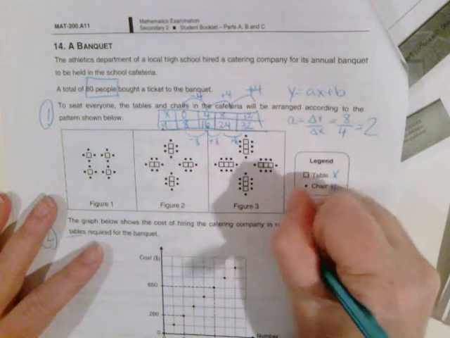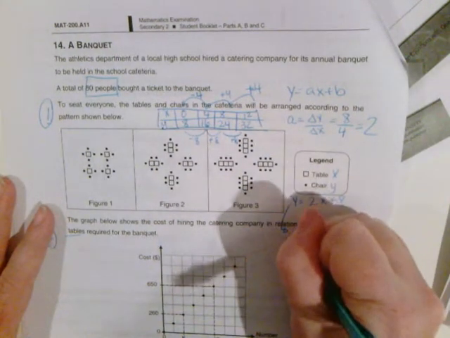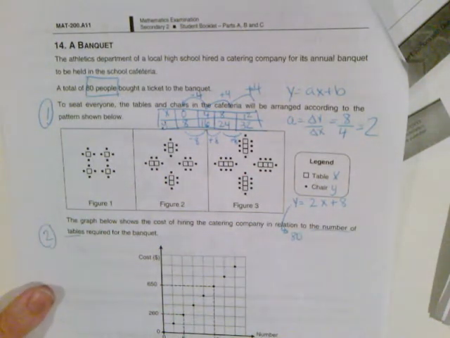Okay, so what am I going to do with that? Well, I'm going to take the fact that there's 80 people. You have to stop and think about it. If there's 80 people, is that 80 tables or is that 80 chairs? Each person takes 1 chair, so that would be 80 chairs. Since my chairs is y, I'm going to do it underneath here so you can see. But instead of y, I'm going to replace it with 80 because there's 80 chairs required, and I'm going to try and figure out how many tables that means I need.